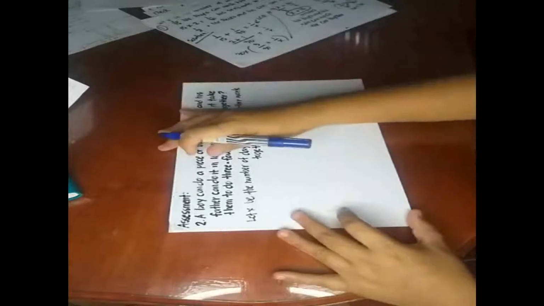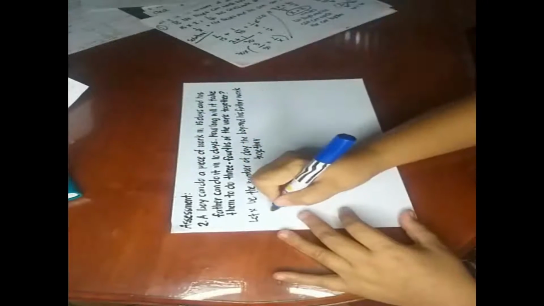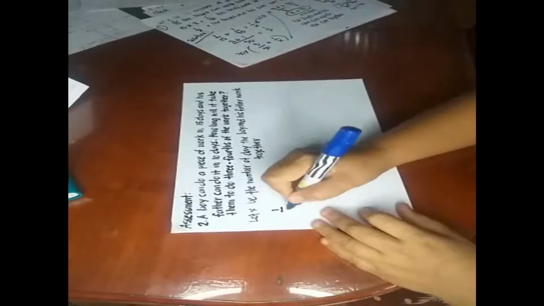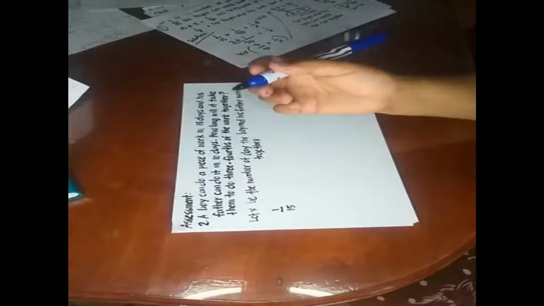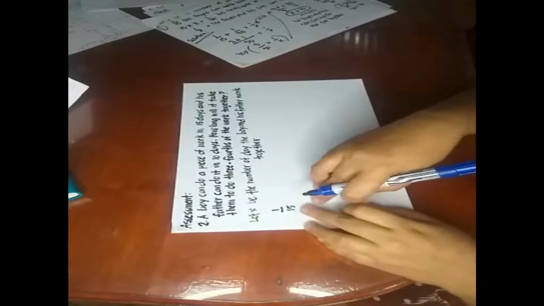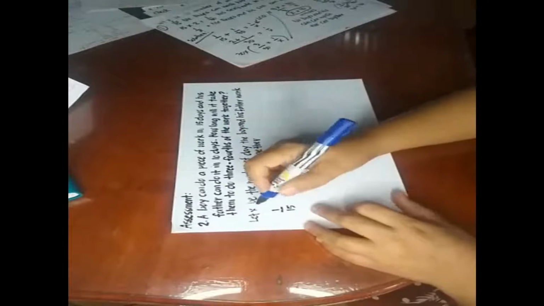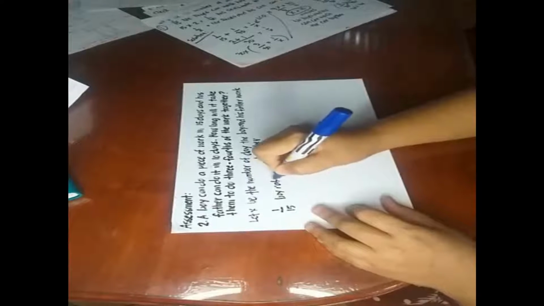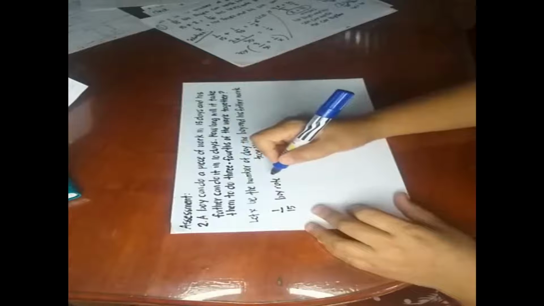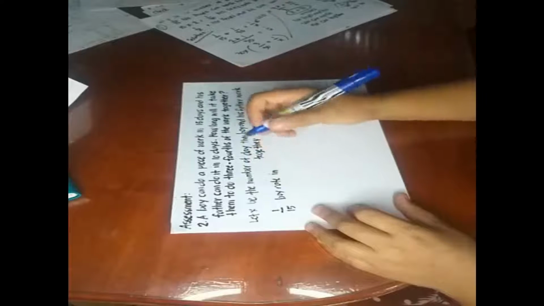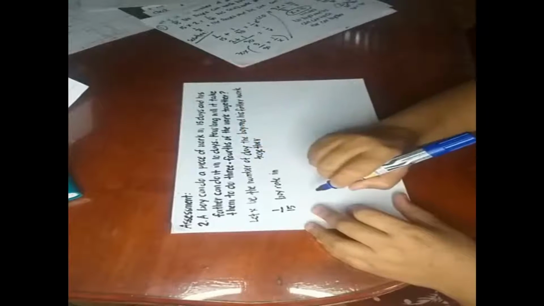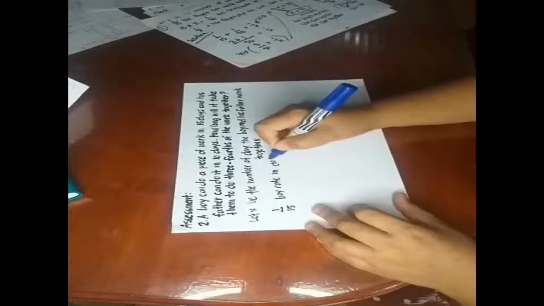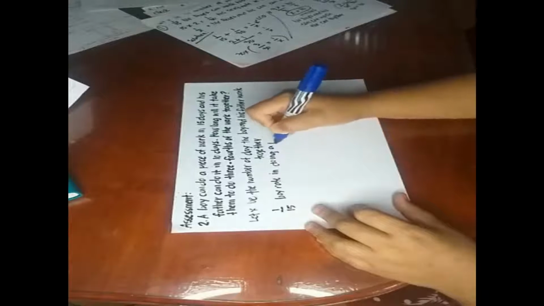Then one work, the boy can do it in 15 days. It is the boy's rate, no? It is the days, the boy's rate, in doing a piece of work.